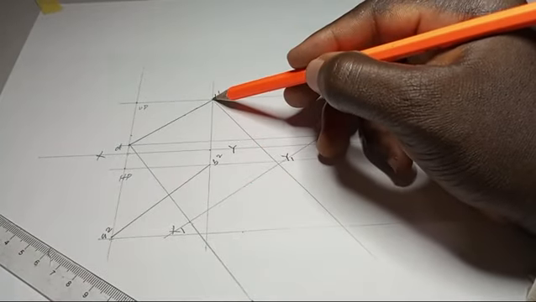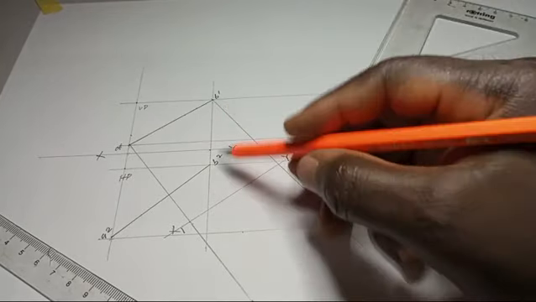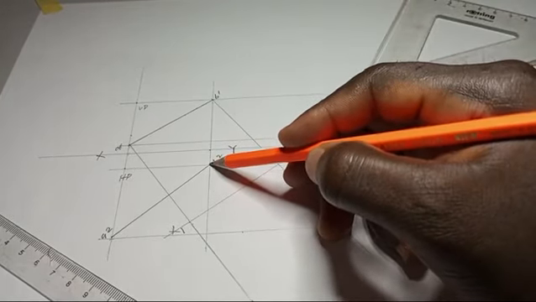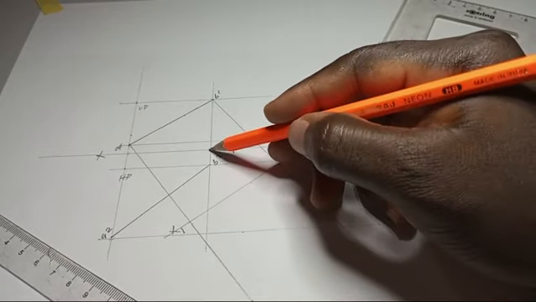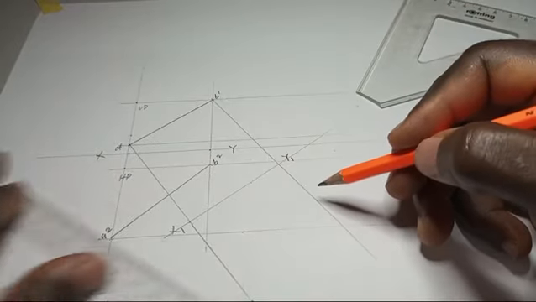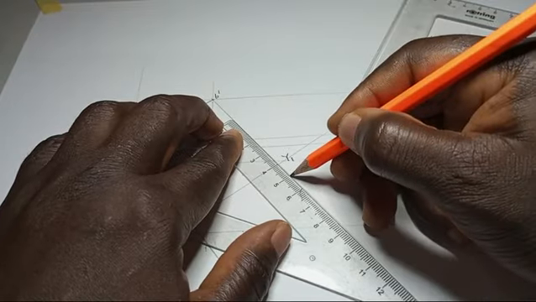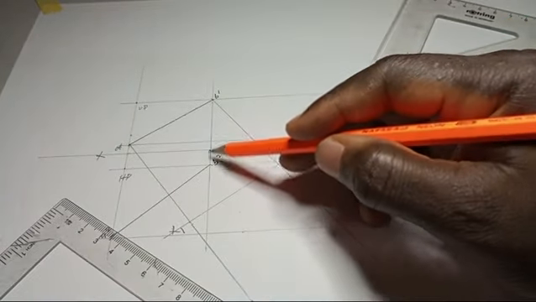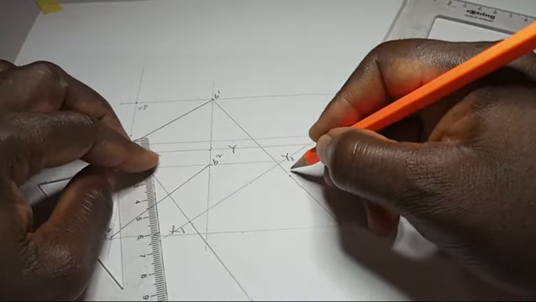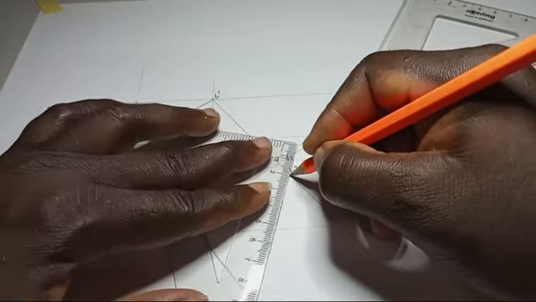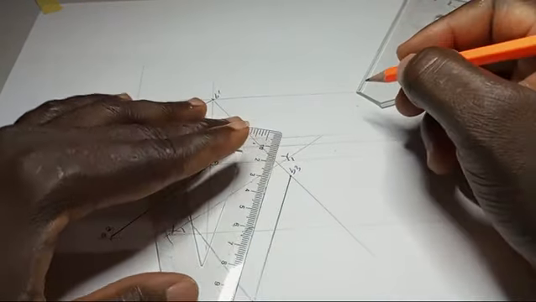Now to get B, this is B on the VP. You go and look for B on the HP. What is the value of B on the HP? B on the HP is 20. So this value is 20. That's what we are going to measure here. And don't forget that we are scaling it. So this one will be 10, because we actually measure 10 here, half of the 20. So that will be our B3. Then you draw the line, and we draw with a thick line. So that's the true length.